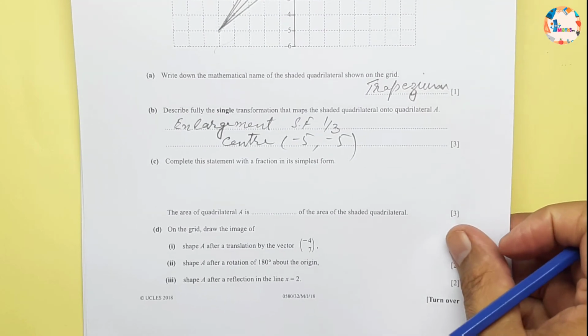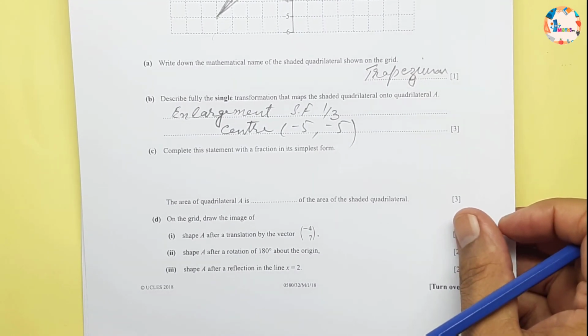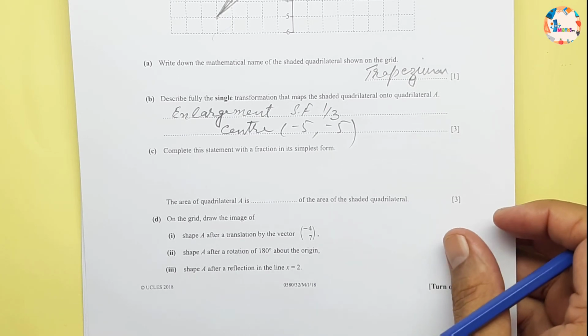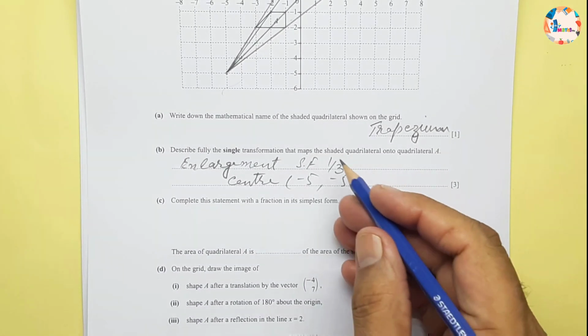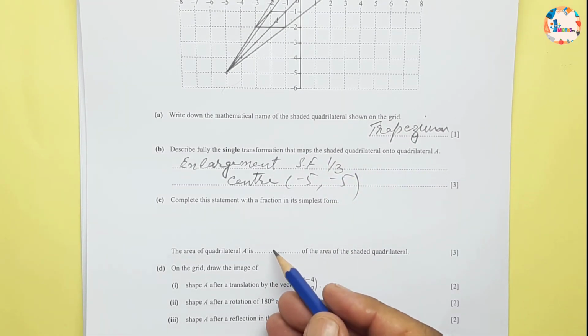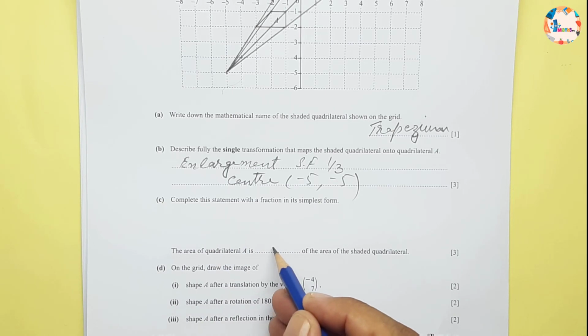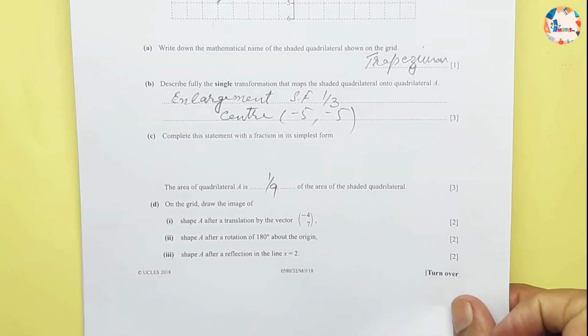Complete this statement with the fraction in its simplest form. The area of quadrilateral A is... The scale factor is 1/3, so the area will be the square of 1/3. So we can write 1/9. The square of 3 will be 9, so this will be 1/9.